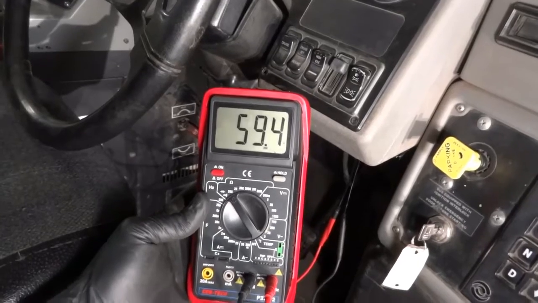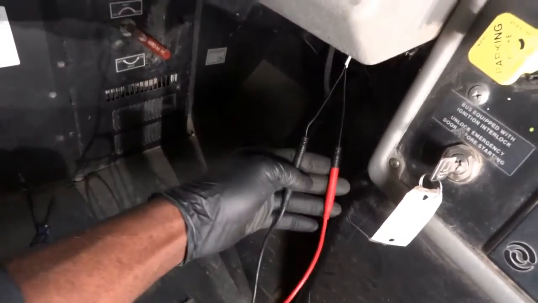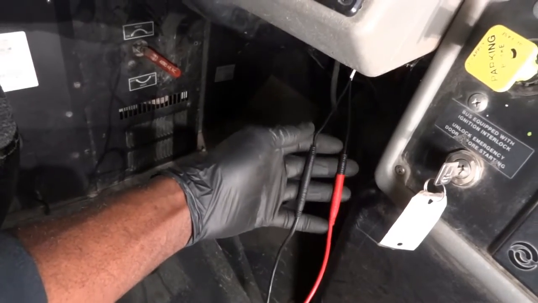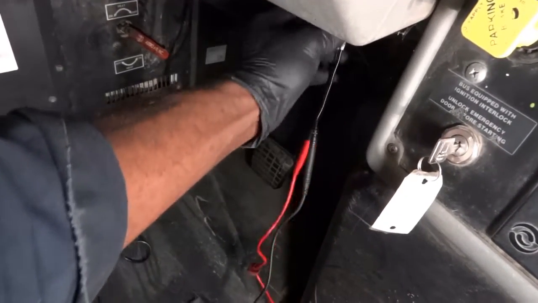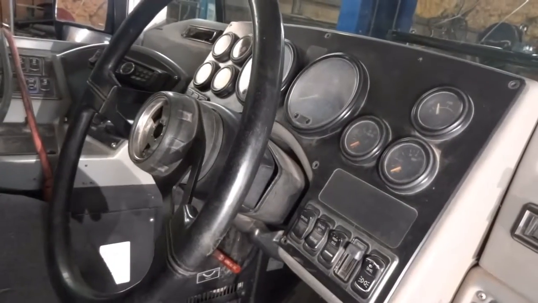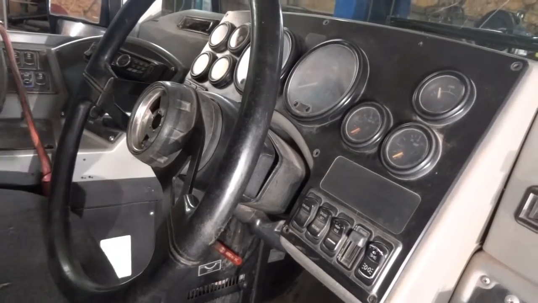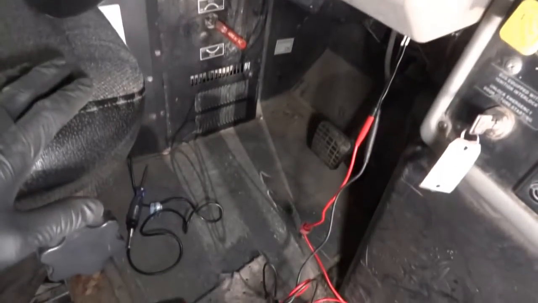So now I'm going to connect my lab scope to these test leads. We're going to turn the key on to see if our voltage waveform is going to be different from what we just saw. And then we will start the bus to see if these gauges will stop sweeping as the engine is running. So I'm going to connect the lab scope and bring you guys back up.